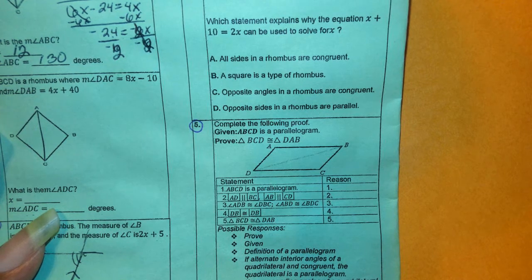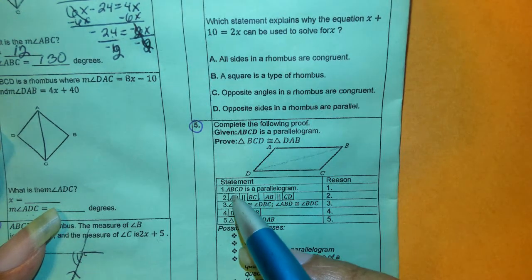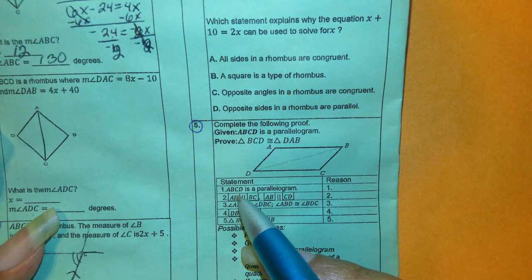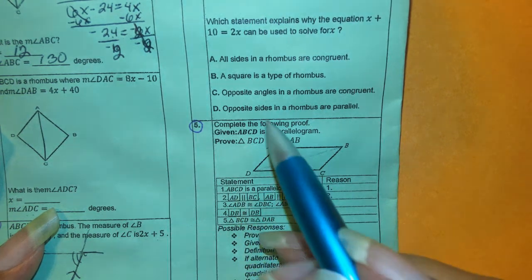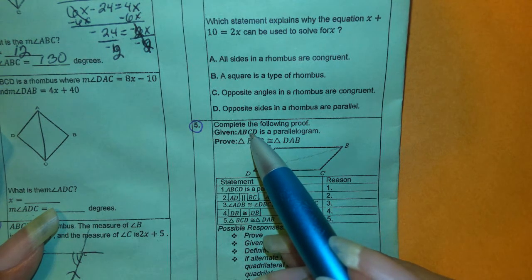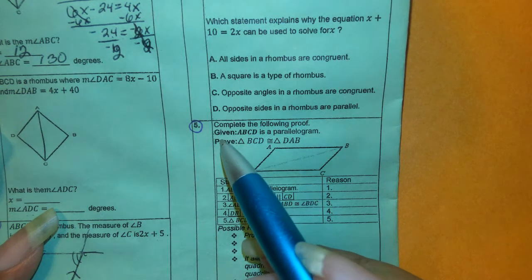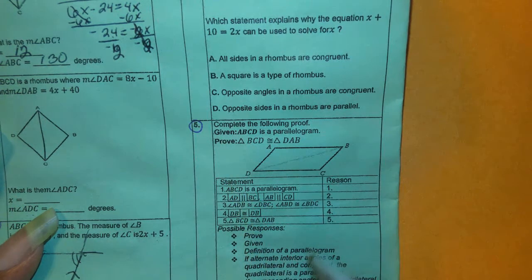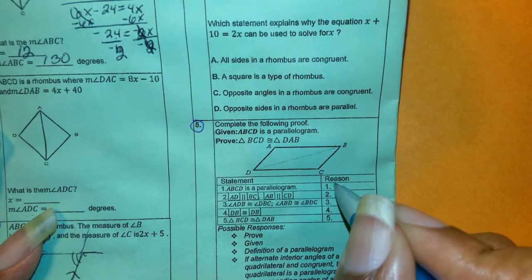So now looking at the very first one, it says statement ABCD is a parallelogram. And when we look up here at the top, well, there it is. ABCD is a parallelogram. And look where it's written, right there next to given, which is one of your answer choices, so you write given.